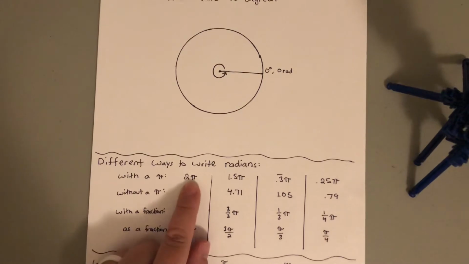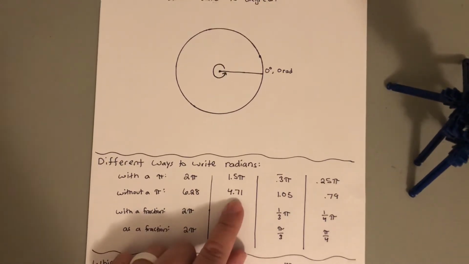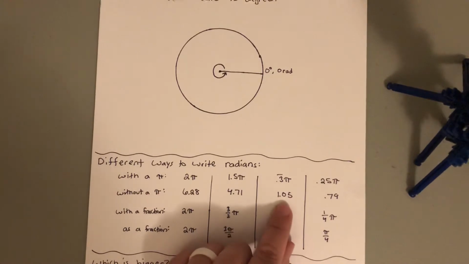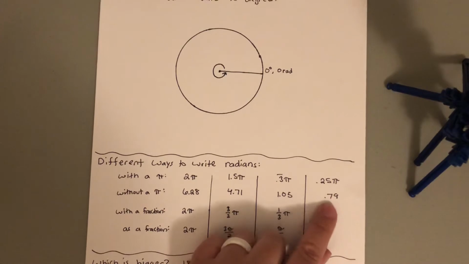So 2 pi is the same as 6.28. If you take pi and multiply it by 1.5, you might also see just 4.71 radians. Or if you take pi and multiply it by 0.3 repeating, you would get 1.05 radians. Or 0.25 pi would give you 0.79 radians.